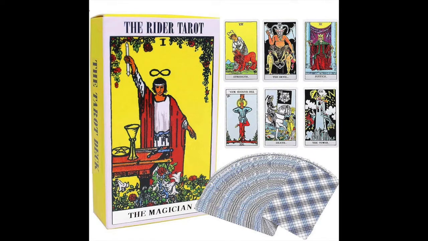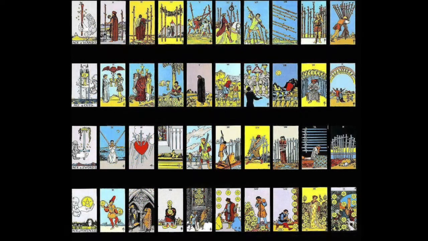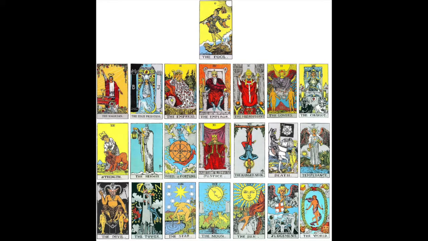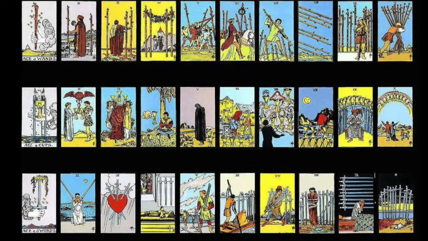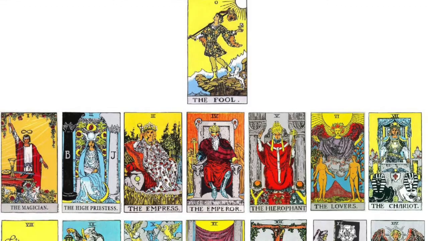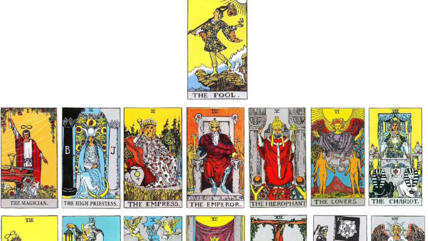That's the 56 minor arcana, also called pip cards, and then there are 22 major arcana, otherwise known as the 22 keys. The minor arcana are mainly expressions of life's day-to-day struggles and victories, whereas the major arcana cards are expressions of archetypes that we emulate throughout major stages of our lives.